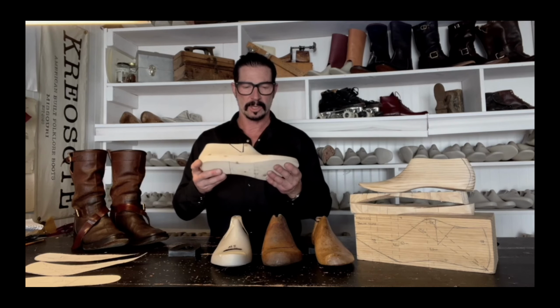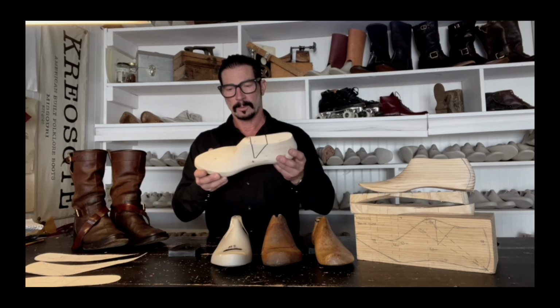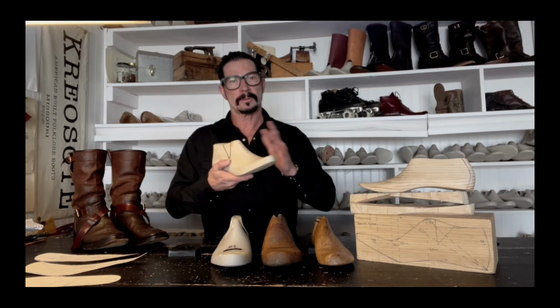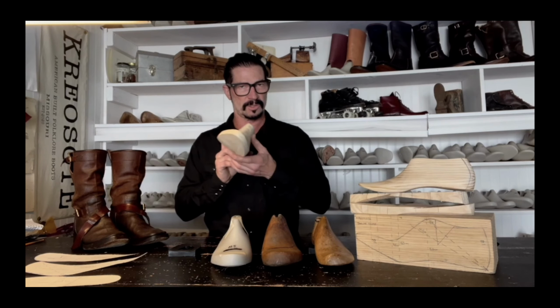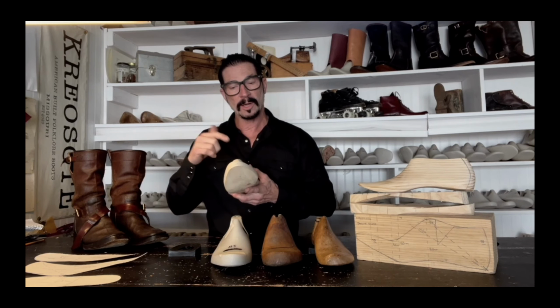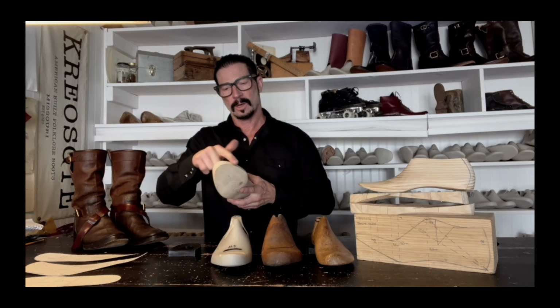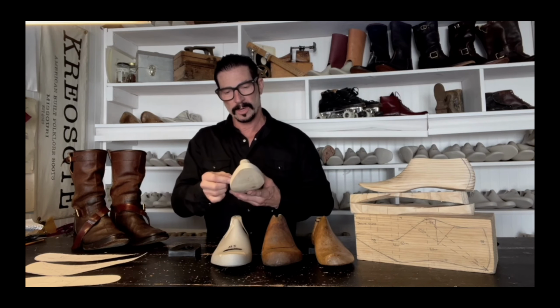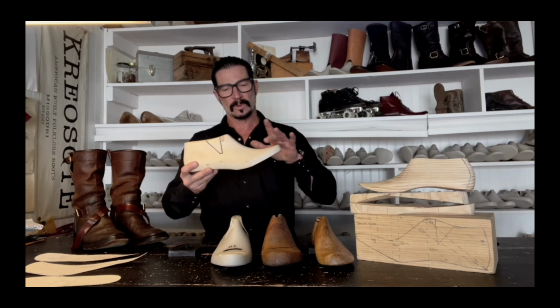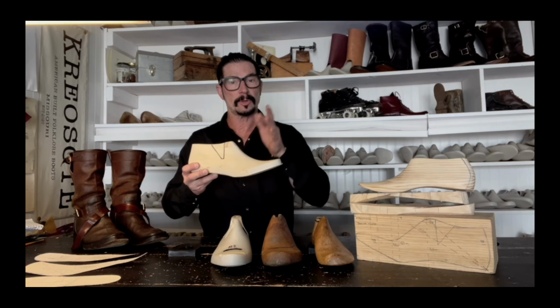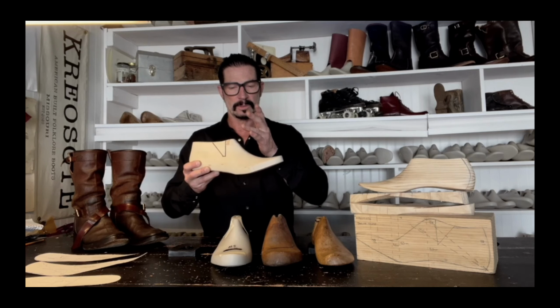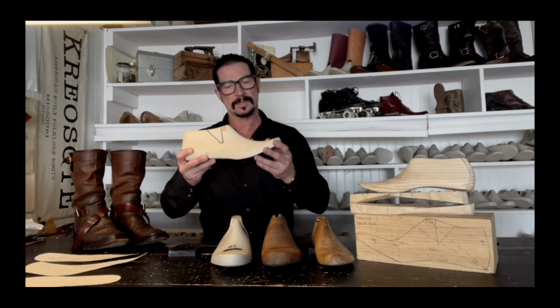Here's a last that I'm developing. And I'm still in probably, I'd say 85% of this last is finished. You know, in my mind, it has the nice walled toe with a nice rail. The cuneiform bone on my foot is right where it should be on the last.